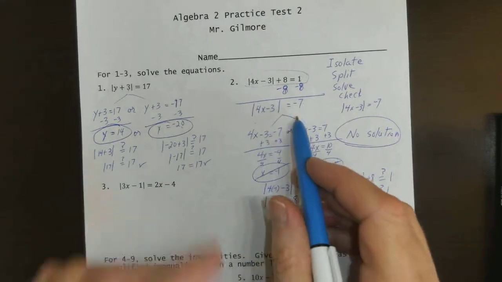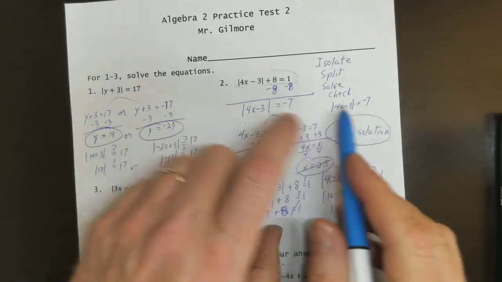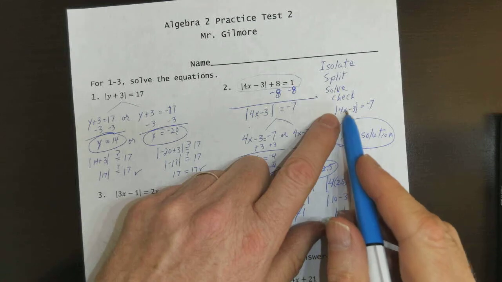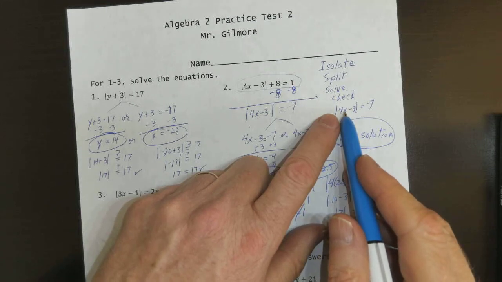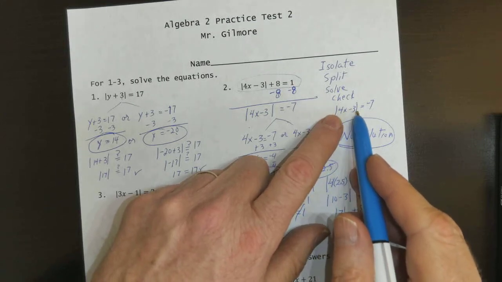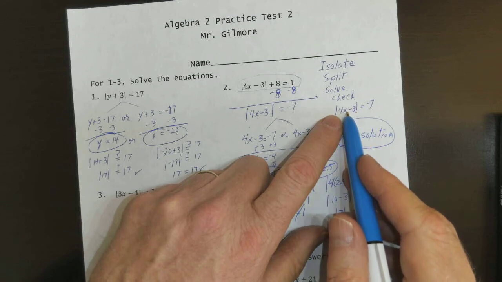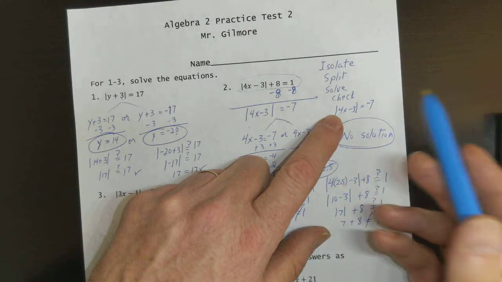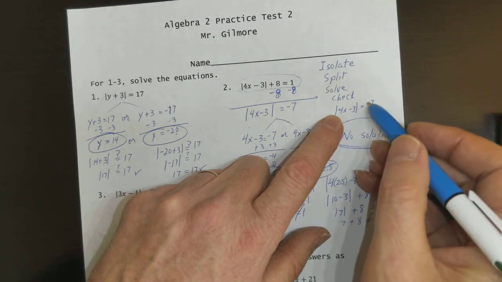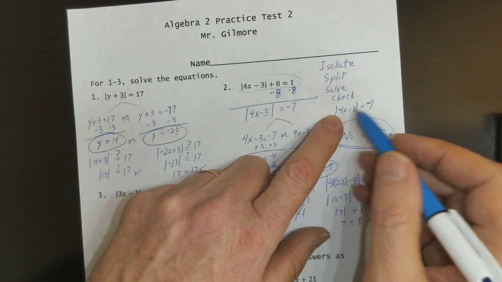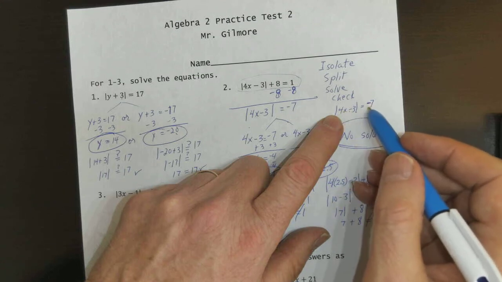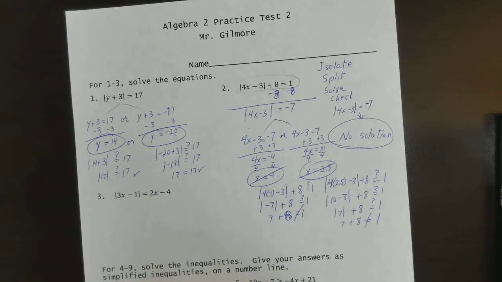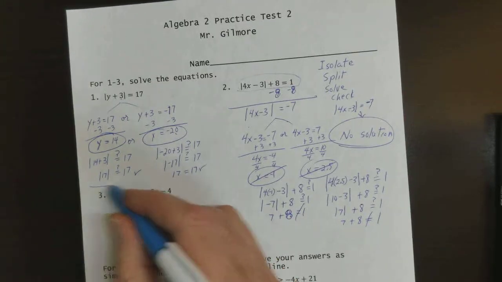So this is not catching it. But if I think about the absolute value of whatever turns out here, no matter what x is, it's going to be 0 or positive. And 0 or any positive number is never going to equal negative 7. If you caught that there, you can go straight to the no solution answer.